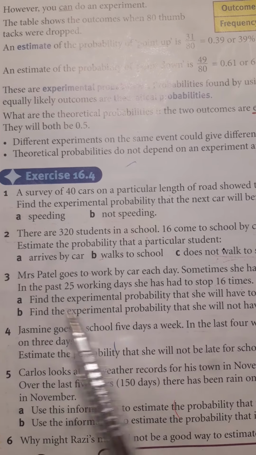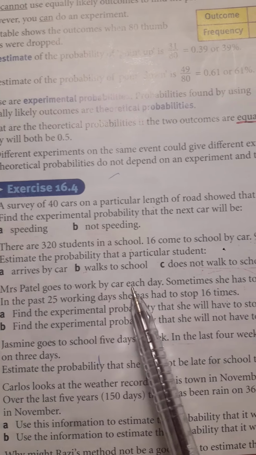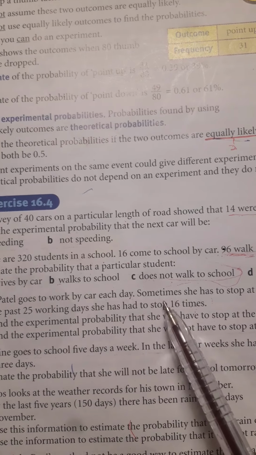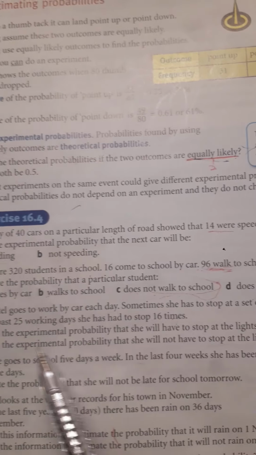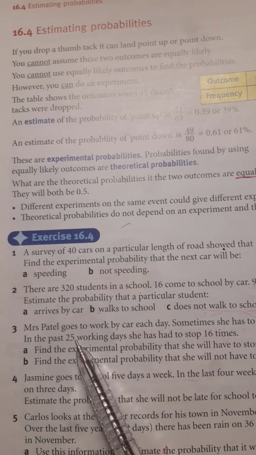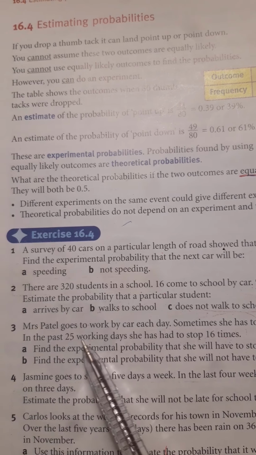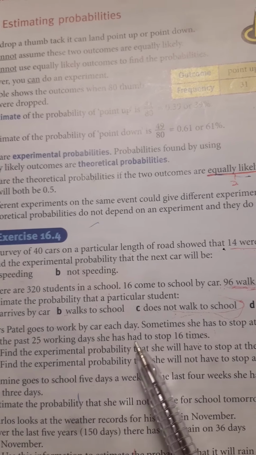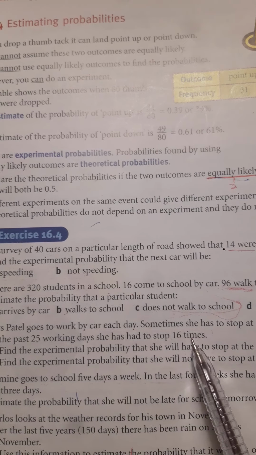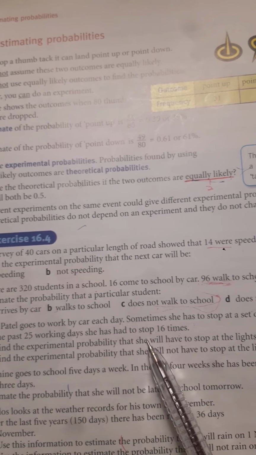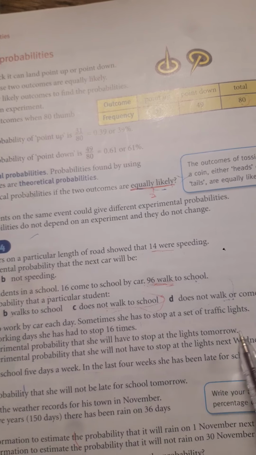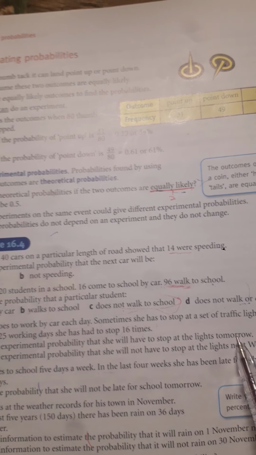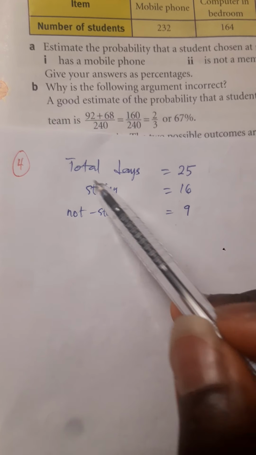Now, question 3 says Miss Patel goes to work by car each day. Sometimes she has to stop at a set of traffic lights. In the past 25 working days, that is the total number of days, she had to stop 16 times. Now find the experimental probability that she will have to stop at the light tomorrow. Okay, it's very simple.